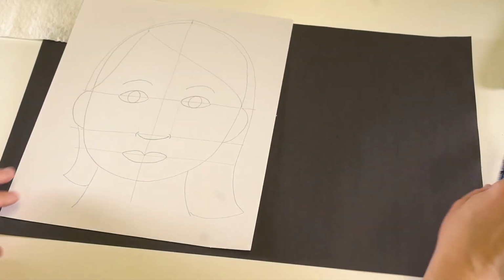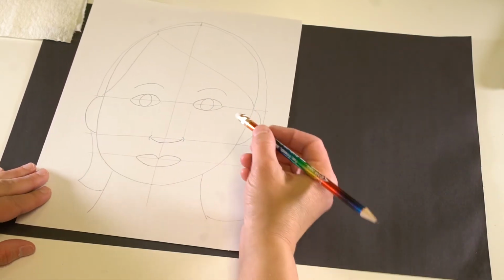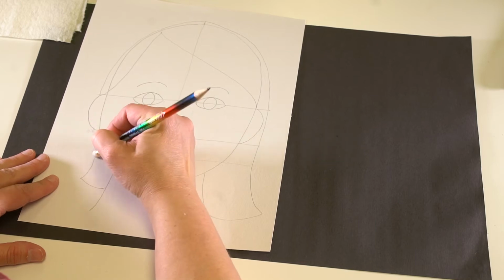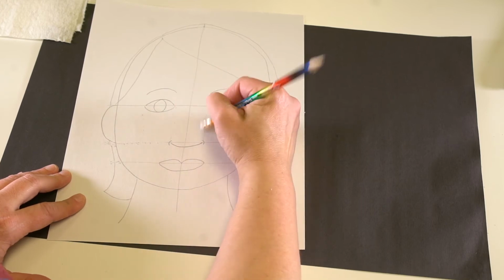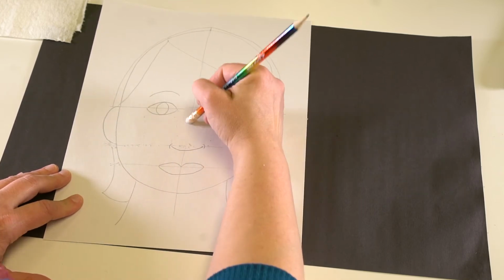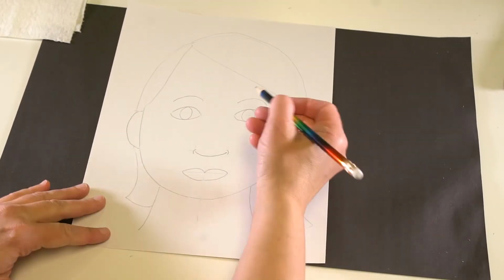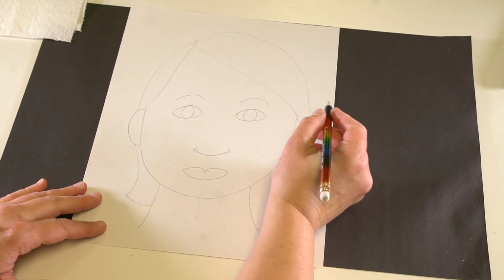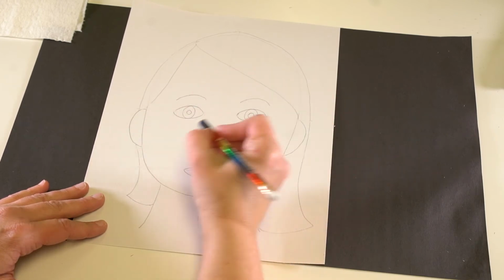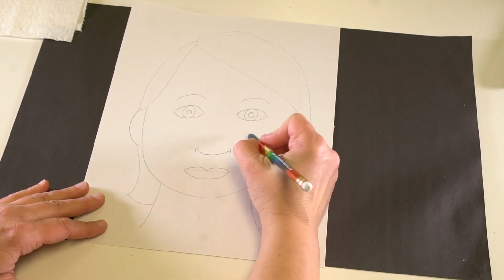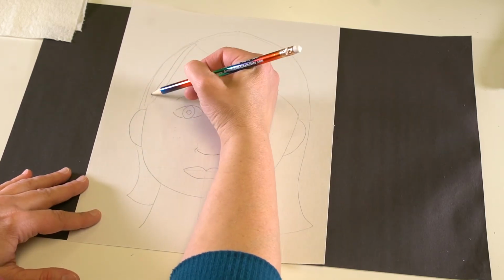The next thing that we're going to do is we are going to erase these lines that we don't need. So really carefully, this is why you didn't want to press too hard with your pencil. You'll erase all of the lines that you don't want to have showing in your piece of art. So just erase, erase, erase. Now at this point, if you want to, you can add some details. So for example, I'm going to draw the middle part of her eyes, and you might not see them, but I have some freckles, and I'm going to draw some of the lines of my hair.